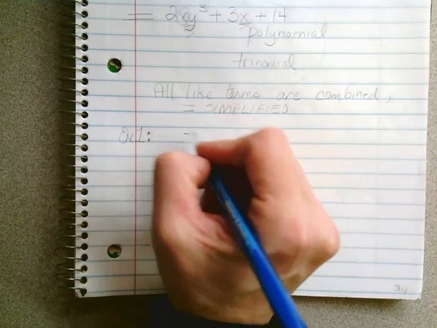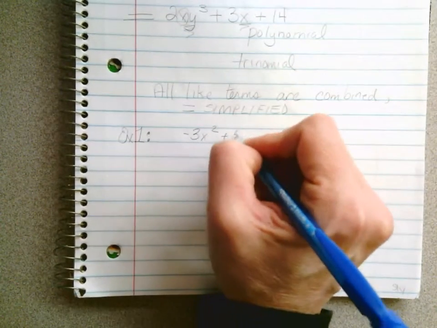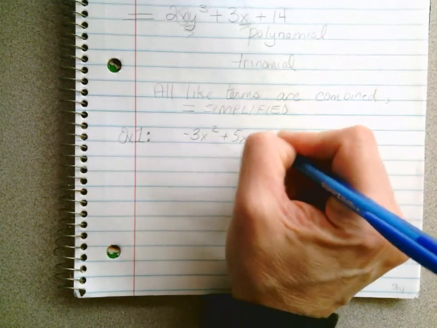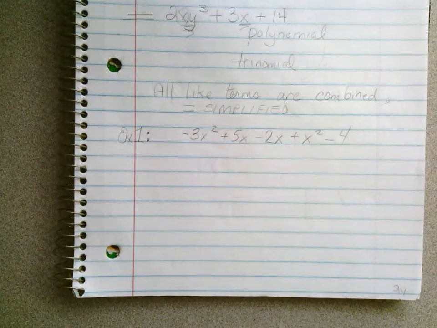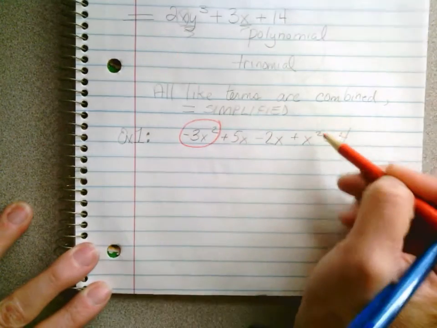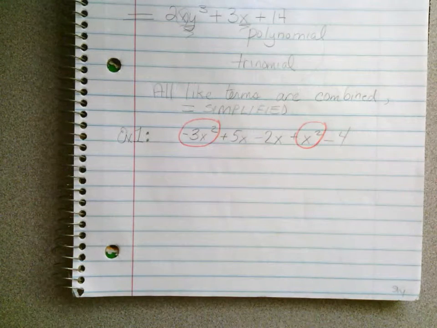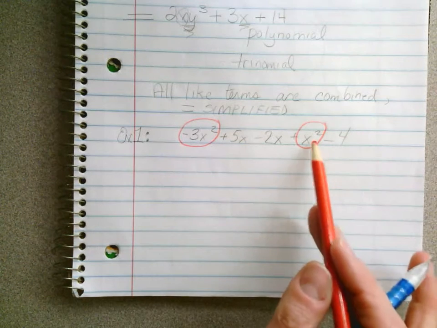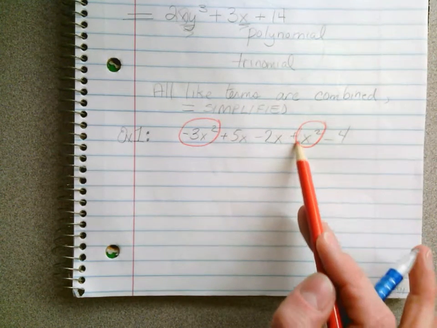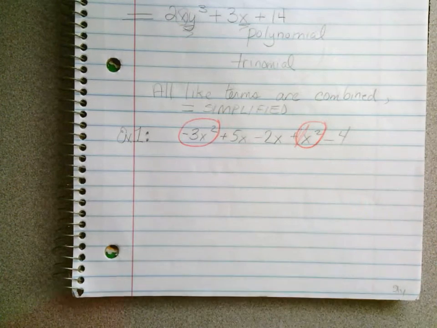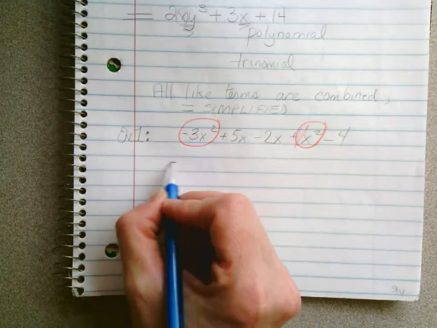Here's my example 1. The instruction on this one is to simplify it. And to simplify it, you need to combine anything that is like. Right off the bat, I see that we have x squareds. -3 of them and +1 of them. How do I know this is +1? Because if there's no coefficient, it's a 1. Combining your x squareds is going to result in -2 of them.